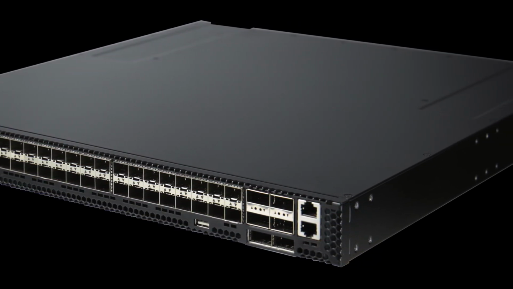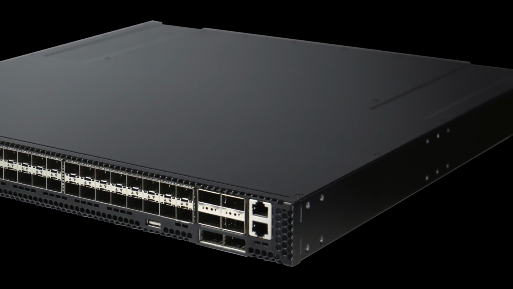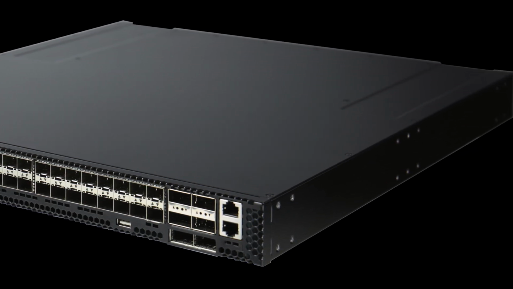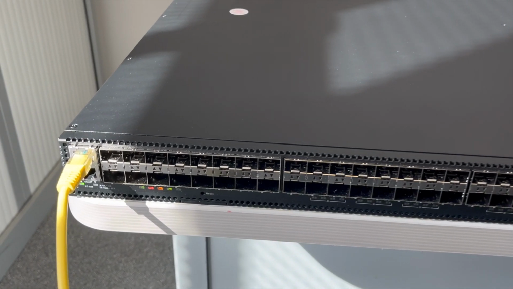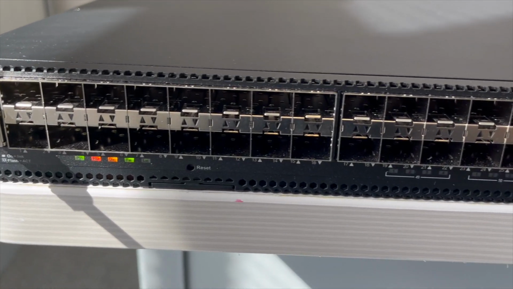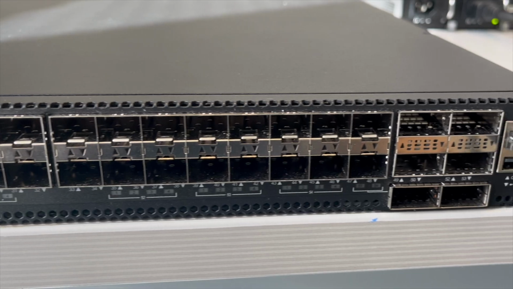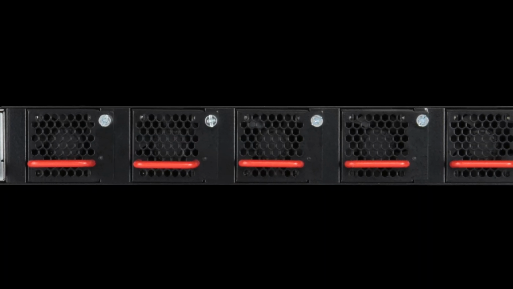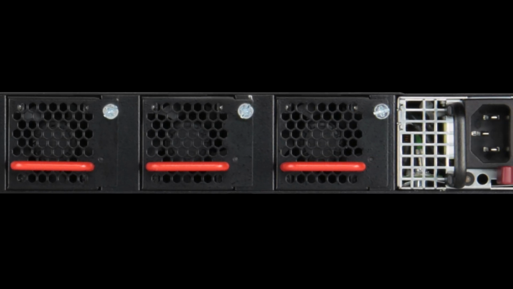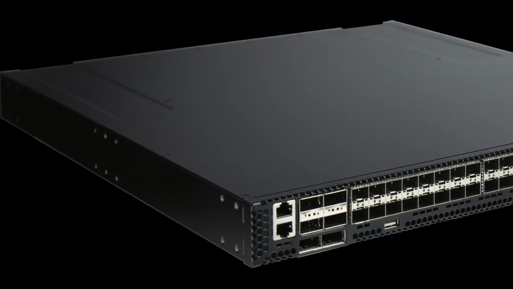This tutorial is slightly different than the ones we are used to doing. In this video, we will go through the steps of installing a network operating system on a whitebox switch. We have a NetCore AS5835 54X whitebox switch in our lab, and we'll go through steps of installing the OcNOS network operating system on it.